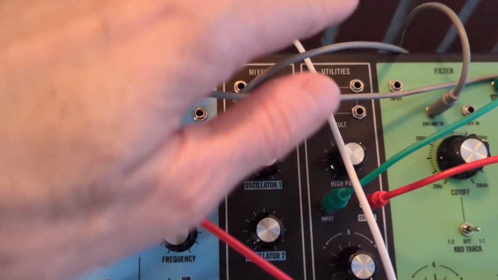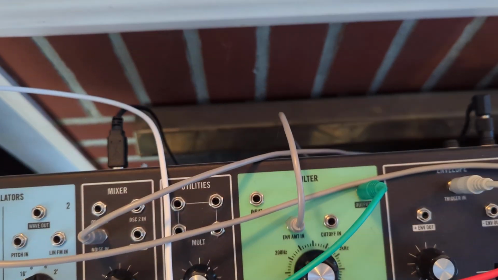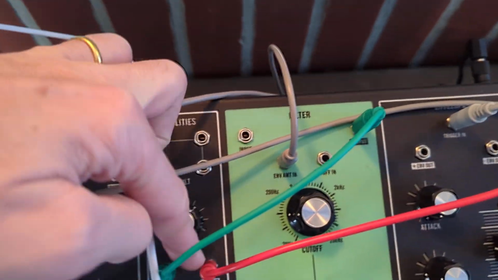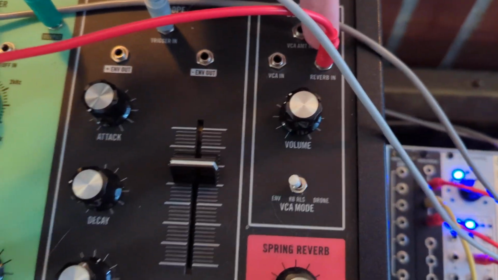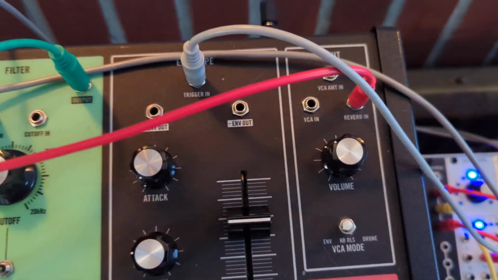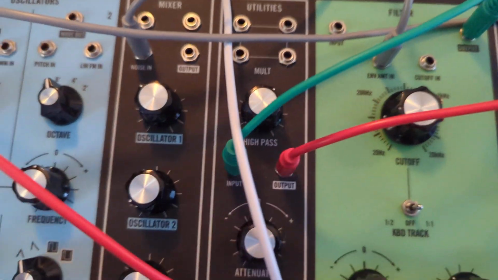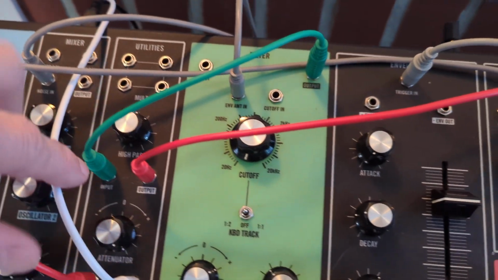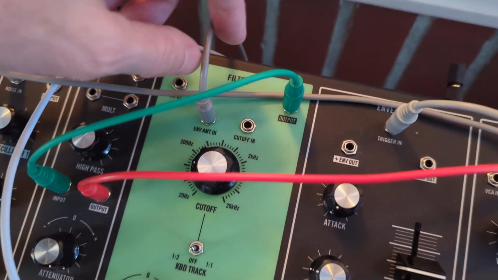Okay. Now here, what have we got coming in here? We're taking the filter out and we're putting it into the high pass filter and taking it from here into the reverb in, and it makes the reverb not so muddy because it's affecting more of the high end, not the low end. Okay, and we've talked about these already. And this we just talked about, green here and red.